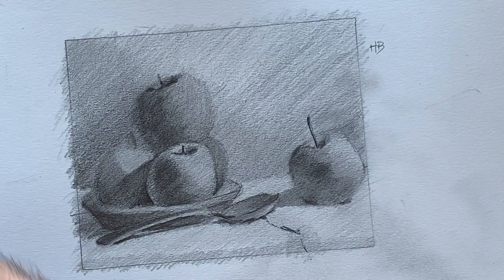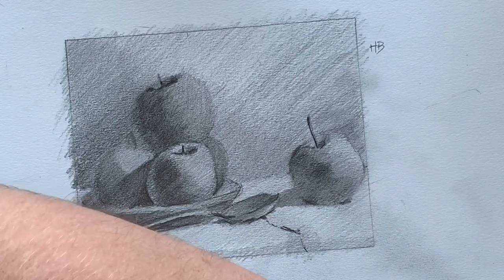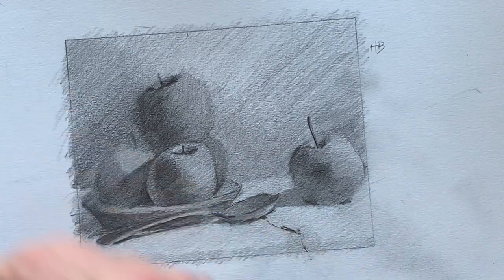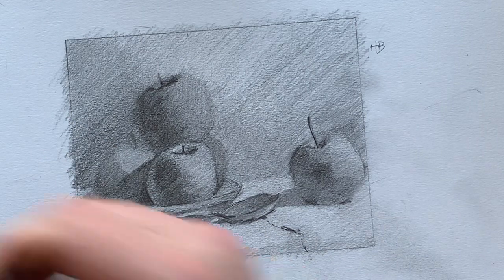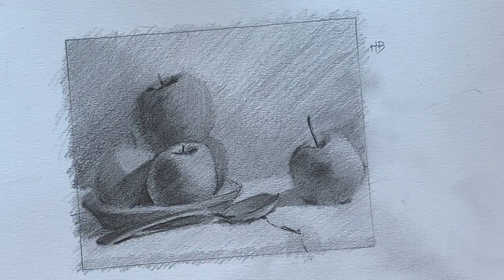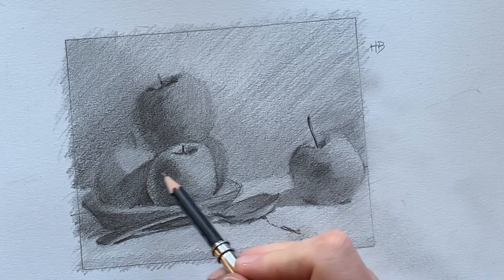So I've only got to 2B. Let's now get out 4B. And this is where we're starting to really only decide a few key spots to put that.